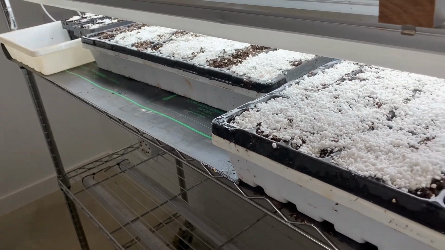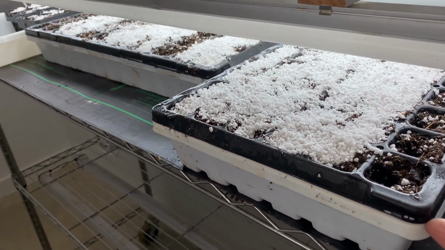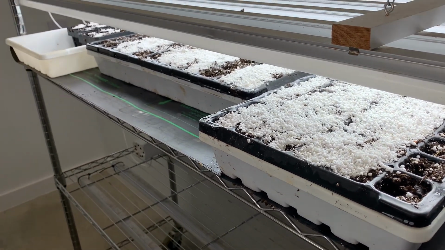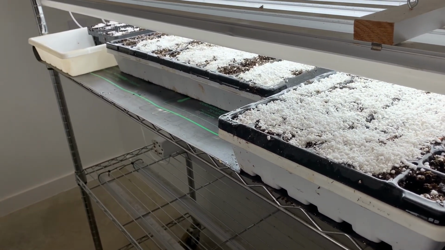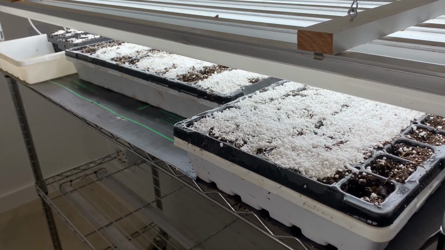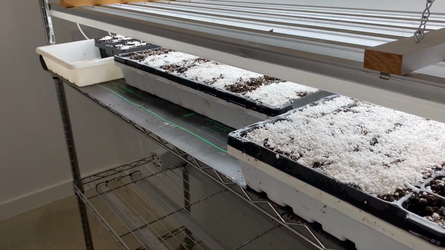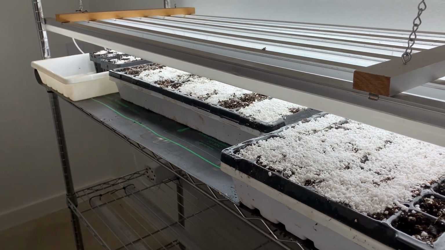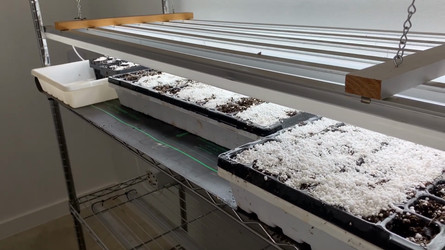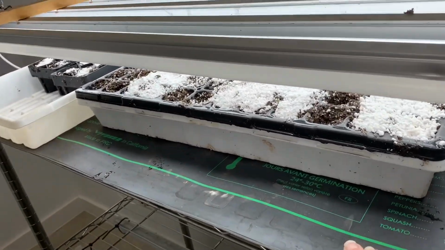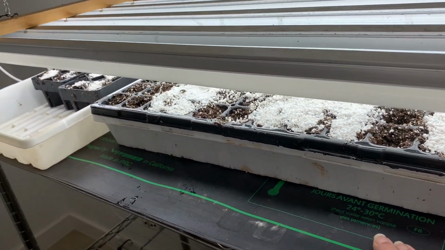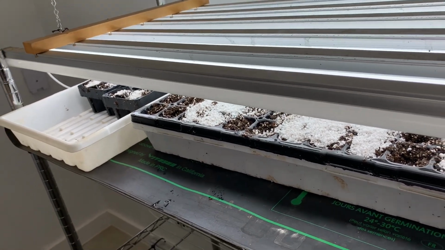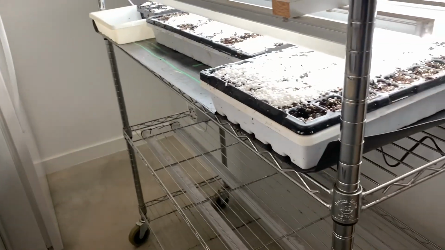I actually do bottom water because it's just not so messy. So I will fill all these trays, these bottom 10-20 trays, up almost to the very top to make sure that they don't run out of water. The light is on a timer, and it comes on at 6 o'clock in the morning and goes off at about 6 o'clock at night. So it's on for 12 hours, and they're on a heat mat. And I got to tell you, I think a heat mat makes a huge difference. They germinate much faster, and I really like the heat mat. So I always use one.